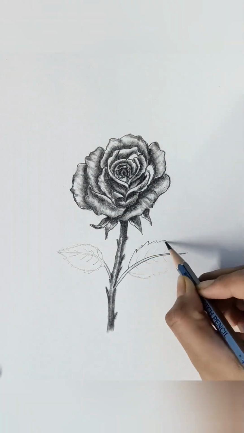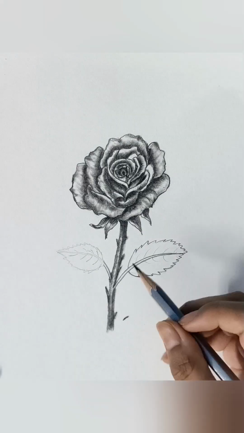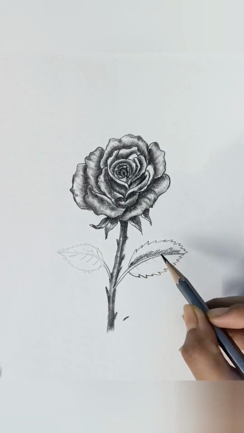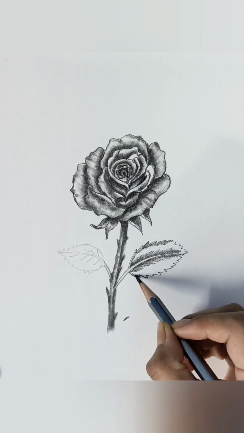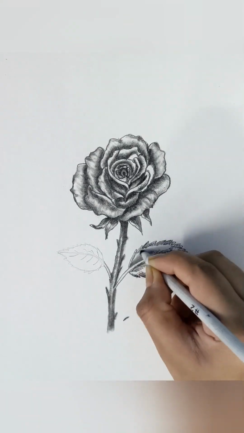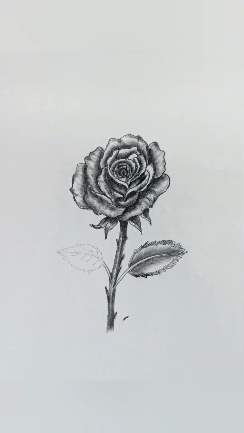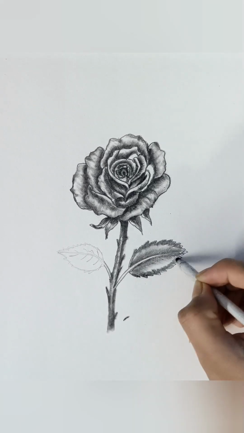Now let's draw and shade the right side of the leaf. Draw the outline and the center vein. So you have to start shading from the center vein outward. Keep it light near the edges and smudge the strokes outward smoothly. Add slightly darker tones near the vein and the leaf tip. And you have to leave some white areas for highlights.